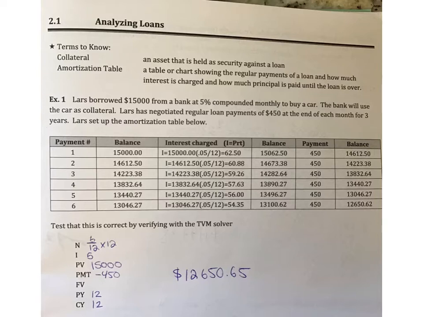And here I'm looking at my future value at the end of this 6-month period. How much do I still owe? So my PY is 12 because it's monthly payments. My CY is 12 because it's compounded monthly. So if you use your solver, you get $12,650.65. A little bit of a discrepancy, and that's just because the solver is way more accurate than a table where you're rounding. So that would be the answer for the first one.